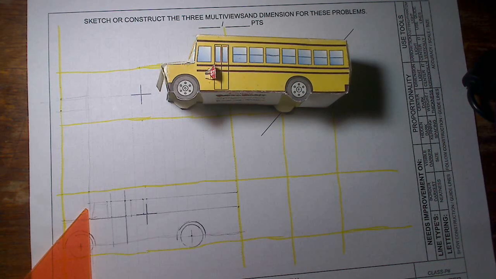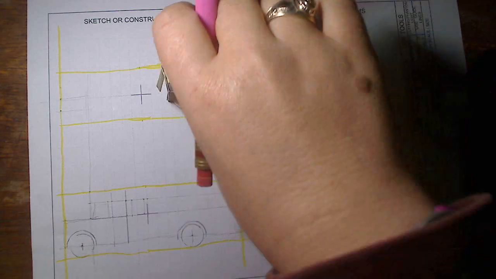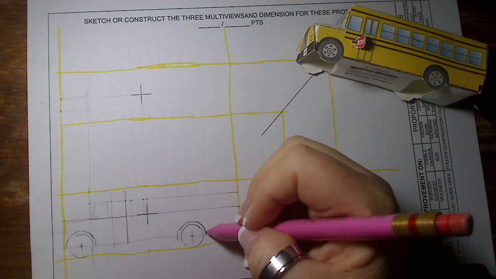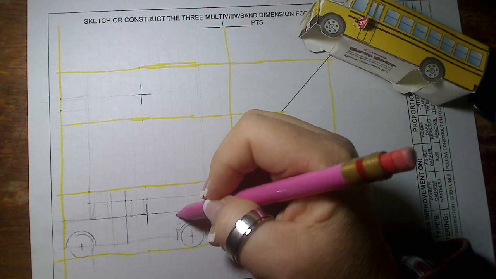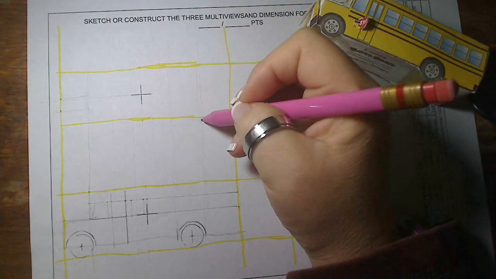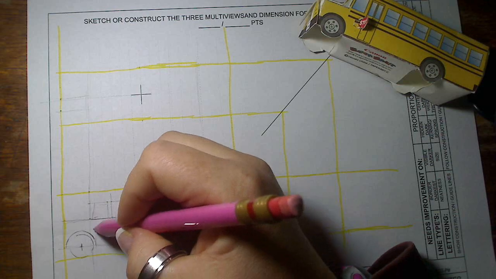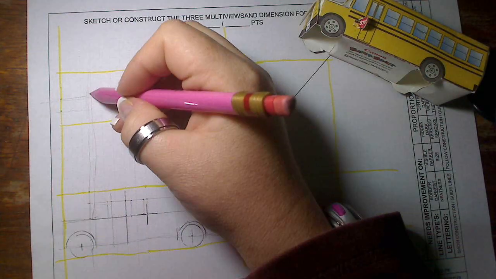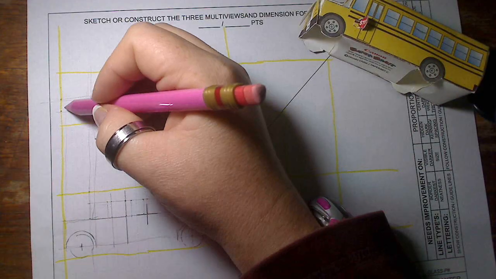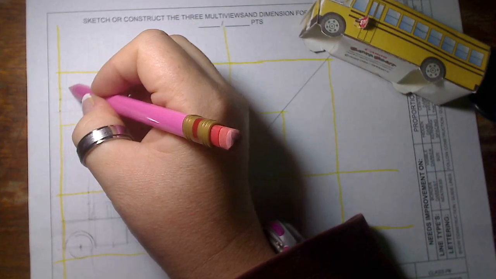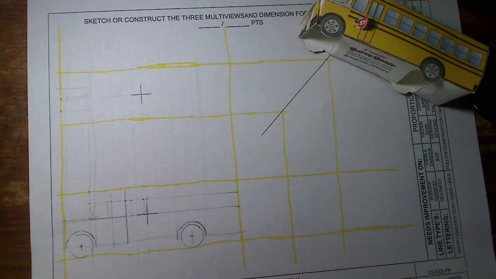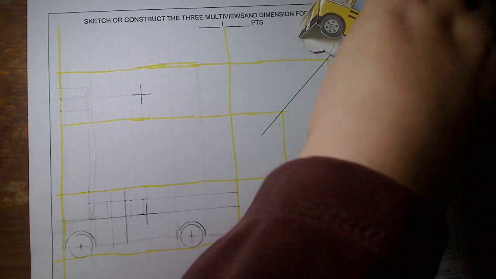Now, technically, do we also draw the headlines? Well, yeah, because we do have our wheel well openings, and there's a lot of other things. So we could say, okay, well, let's project up our wheel wells. I've just rough sketched it in.